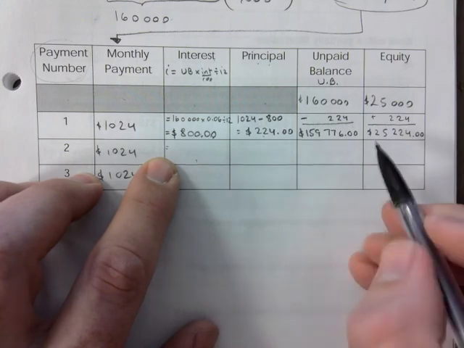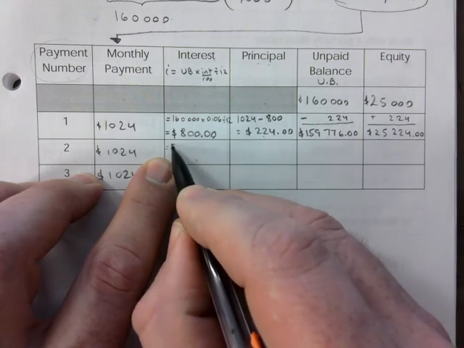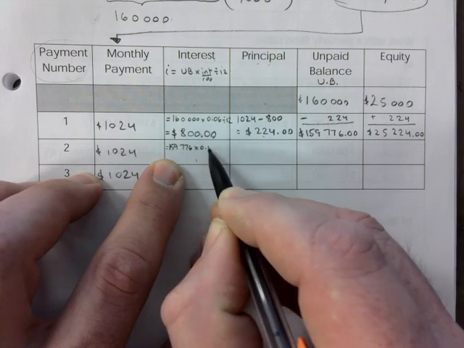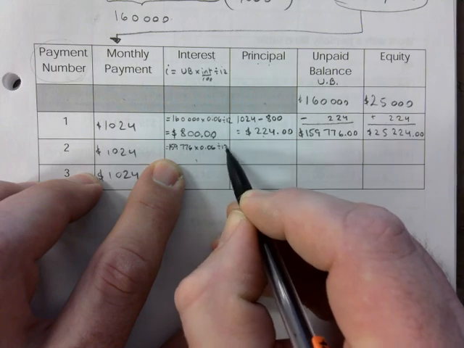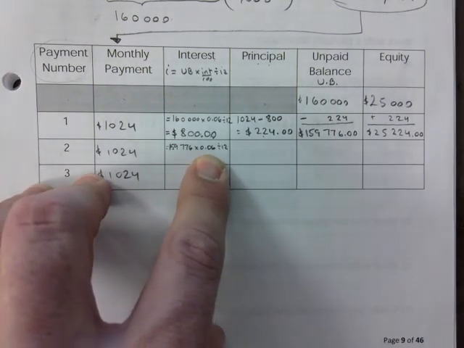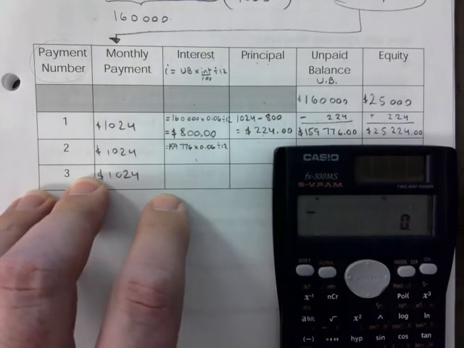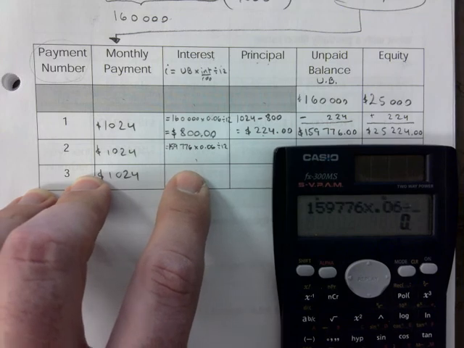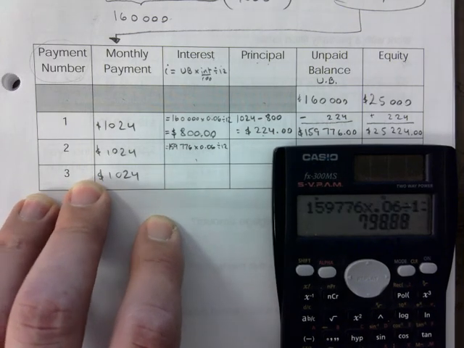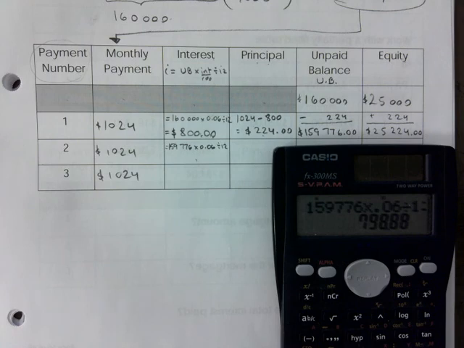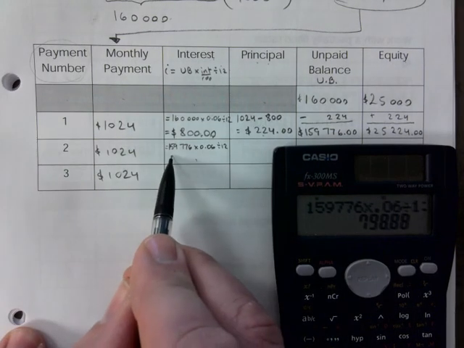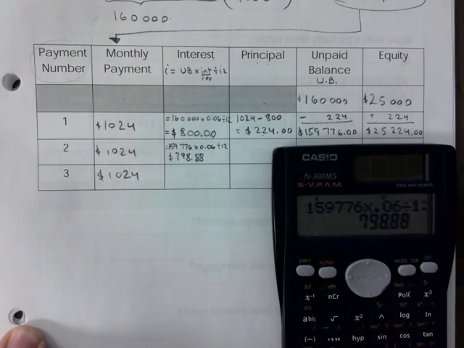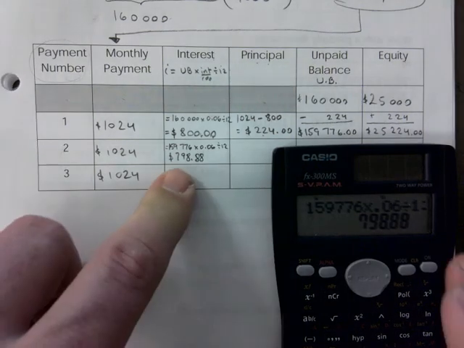So here you go, you grab this unpaid balance, 159. Yikes, this is going to be tough to fit in. And you divide it by 12. So you repeat the times 0.06 and you divide it by 12. 159,776 times 0.06 divided by 12, 798.88. If you want full marks on these ones, make sure you put dollar signs everywhere.